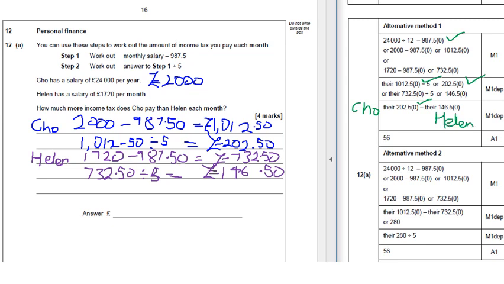What I didn't do was this one. I didn't compare, because it says how much more tax does Cho pay than Helen. I should have done 202.5 minus 146.5.